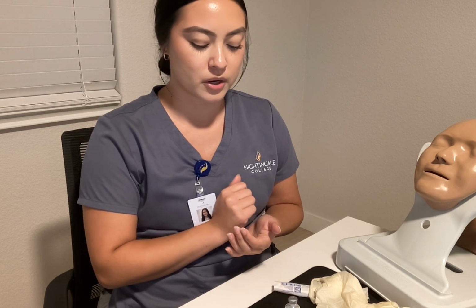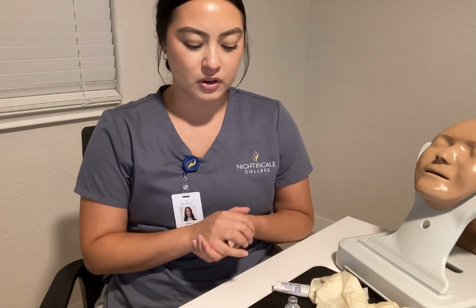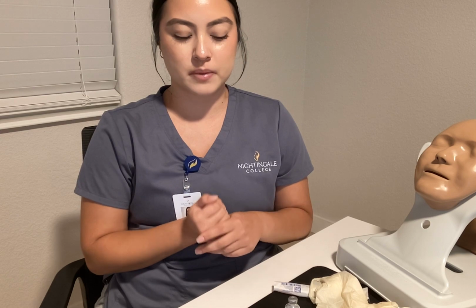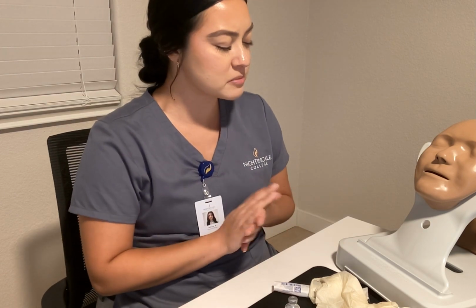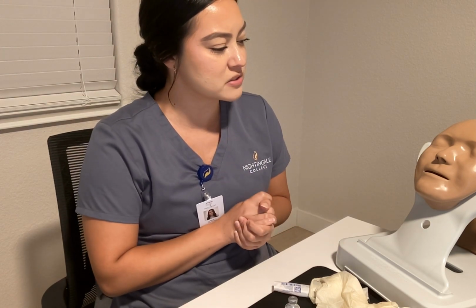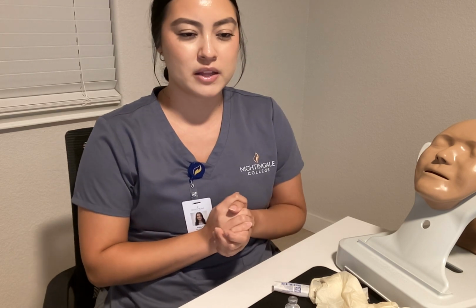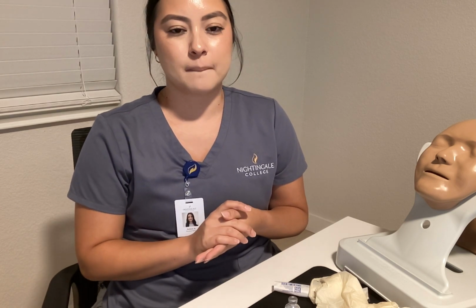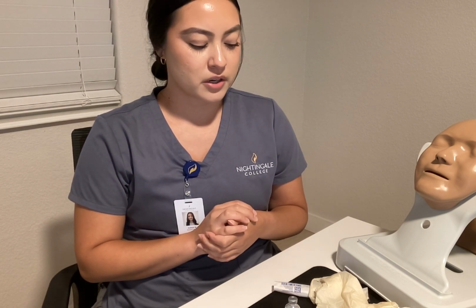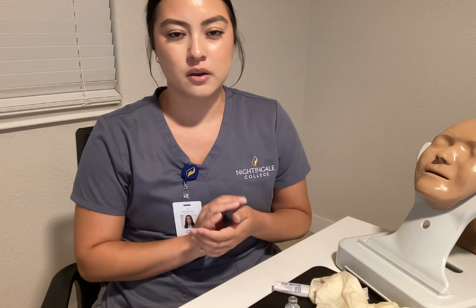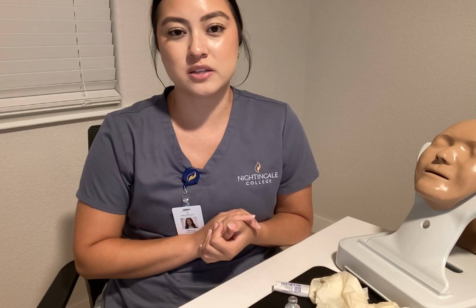So at this time, I would go ahead and grab a second nurse so they can also verify and watch me draw up the insulin. Mr. Smith, do you have any questions before we get started? Okay, perfect. No questions at all. So before we start our insulin draw up, our patient's blood sugar this morning is 300, so he is going to get some insulin.